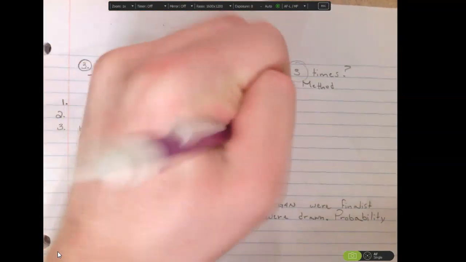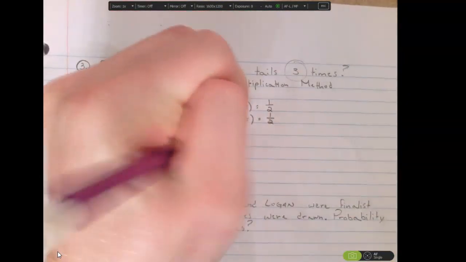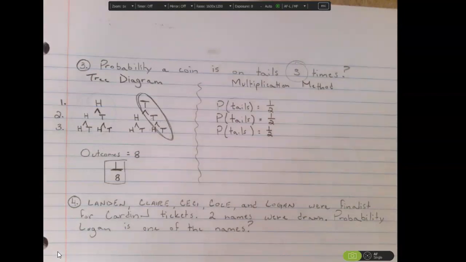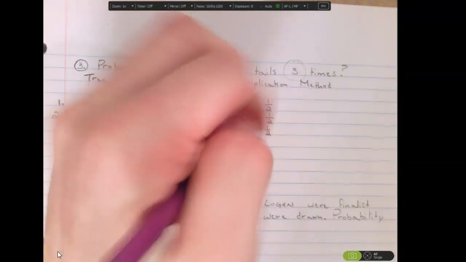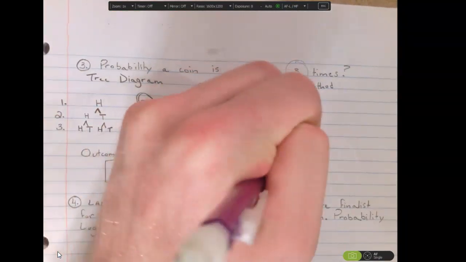Probability of tails the second time, 1/2. Probability of tails the third time, 1/2. And we're doing the same thing with these fractions, guys, that we did on the last problem as well. I'm just going to multiply every one of these fractions together.